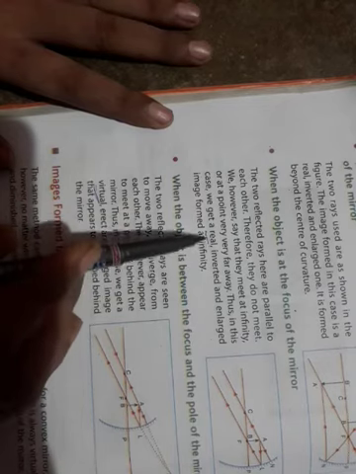When the object is at the focus of the mirror, a real, inverted, enlarged image will form, formed at infinity. Real, inverted, very far distance. Real, inverted and enlarged image formed at infinity. Here a real image will form.